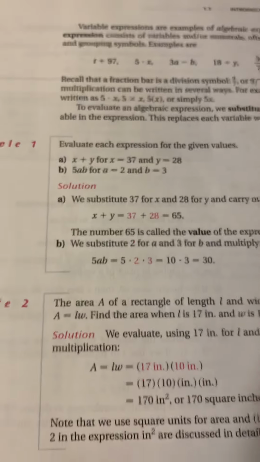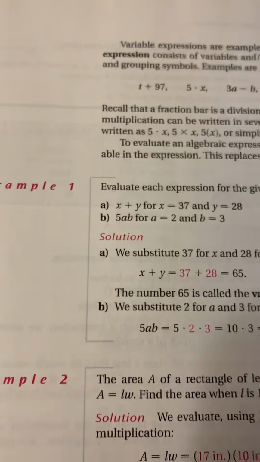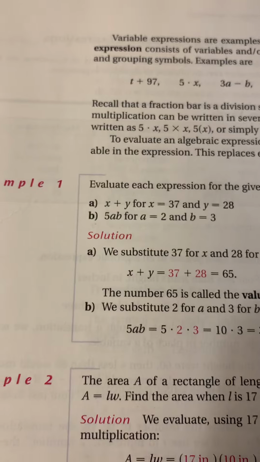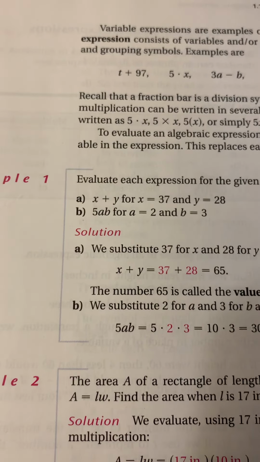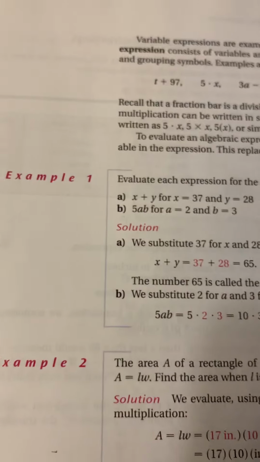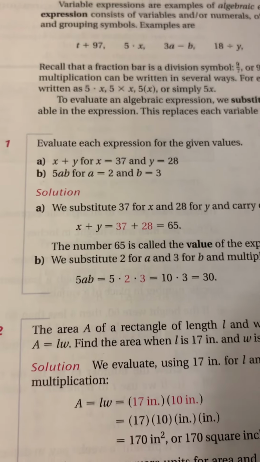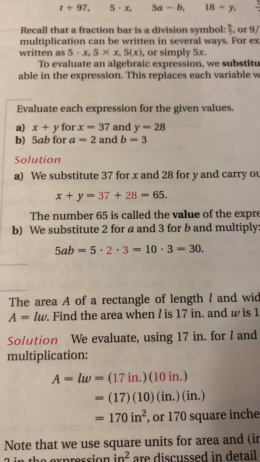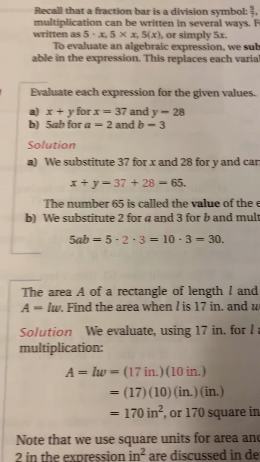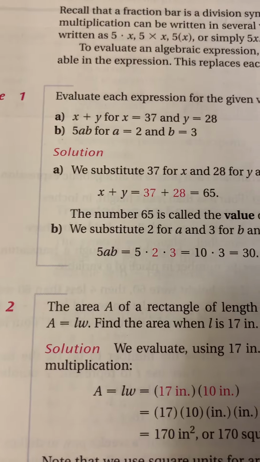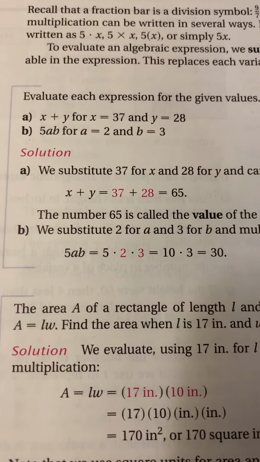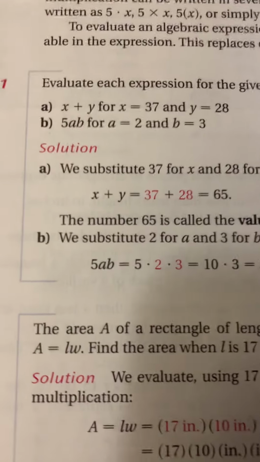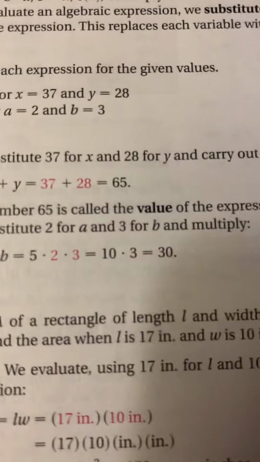And B, same thing with B. Substitute into 5AB, A equals 2 and B equals 3. So that's exactly what's done here. We substitute 2 for A and 3 for B and multiply. So 5 times A times B becomes 5 times 2 times 3. 5 times 2 is 10. 10 times 3 is 30. There we go.